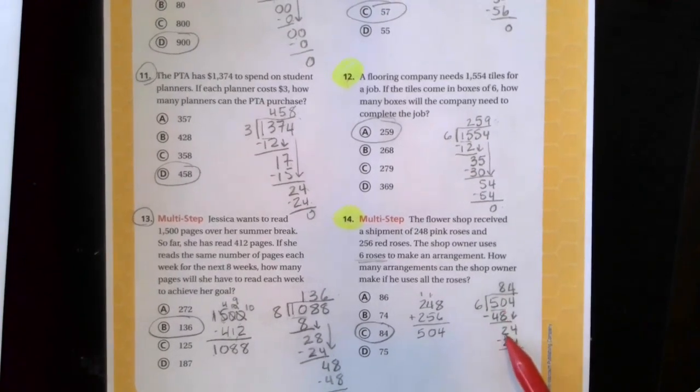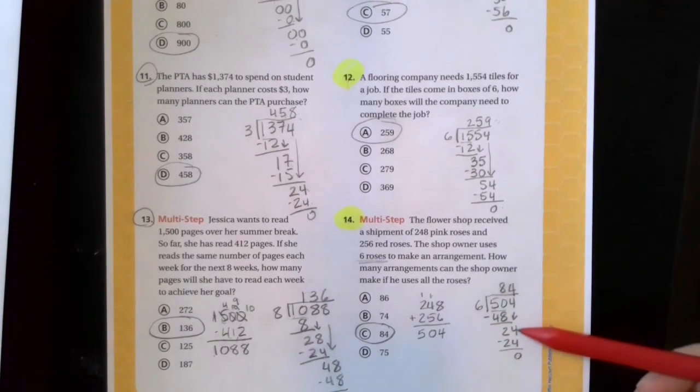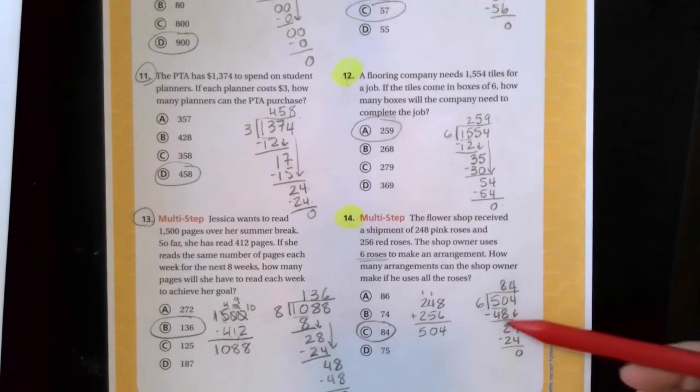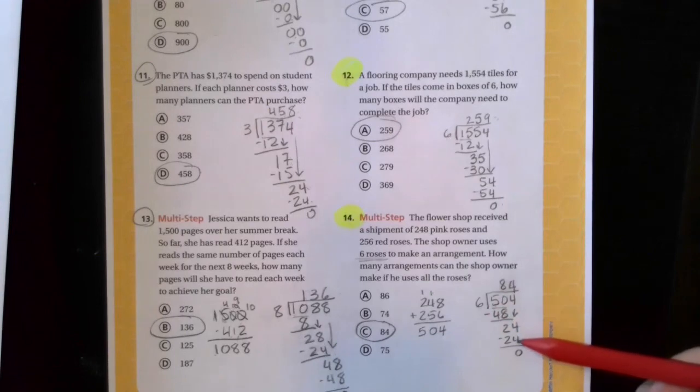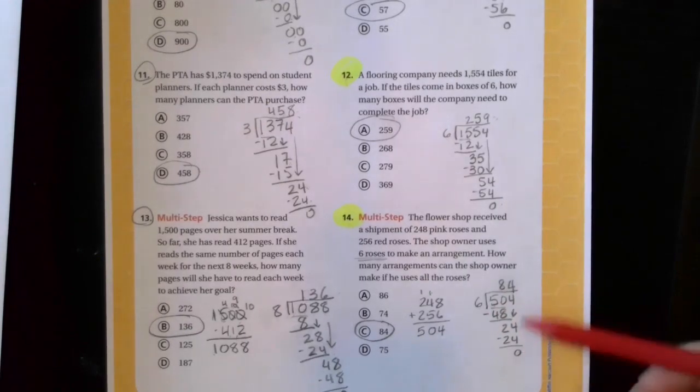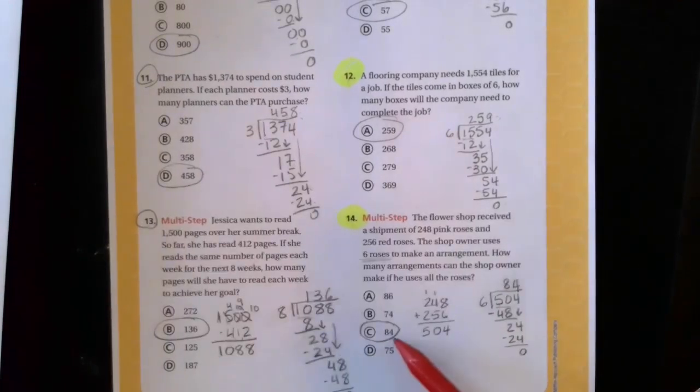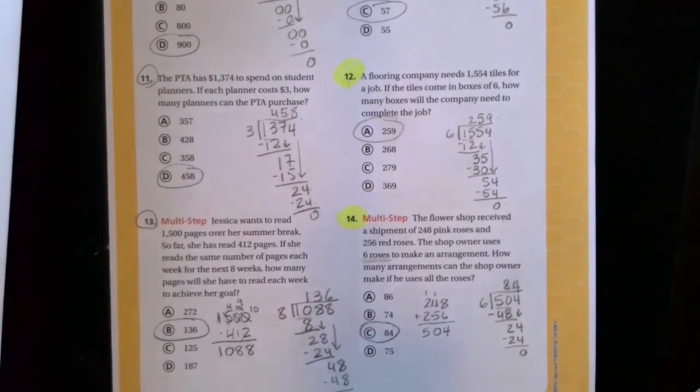50 minus 48 is 2. Bring down my 4, so now I have 24 ones. 6 goes into 24 4 times. 4 times 6 is 24. 24 minus 24 is 0. So 84 arrangements they can make with their shipment of flowers from today.